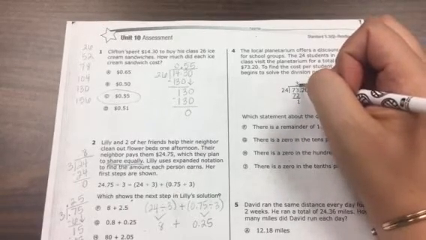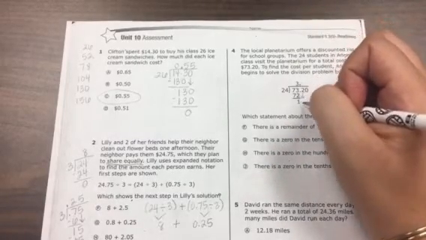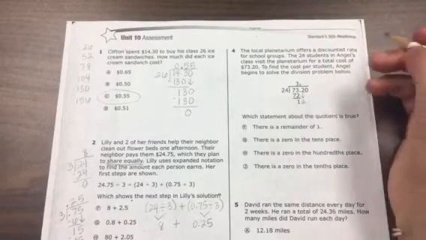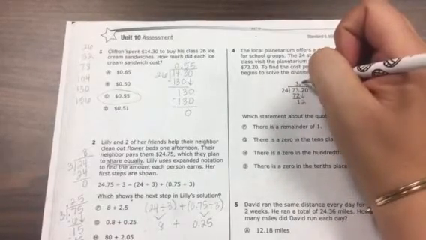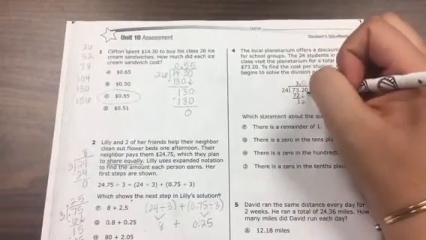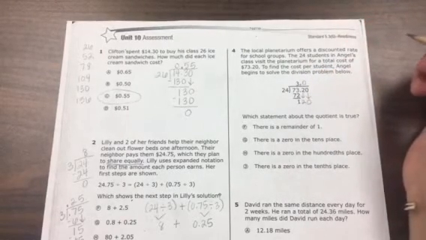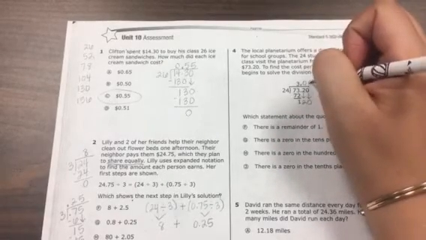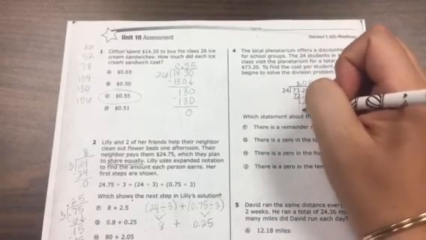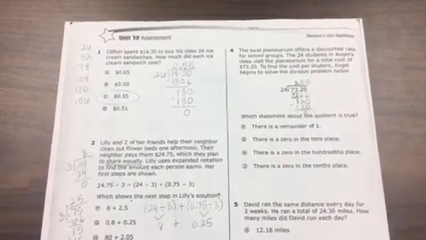Okay, now move your decimal up. So you're going to put a decimal after the 3. And we're going to bring down our 2, which is 12. Now, can 24 go into 12? No. So we're going to add a 0. And then we're going to bring down the other 0, which is 120. So 24 goes into 120 5 times, which is 120. And we don't have a remainder.